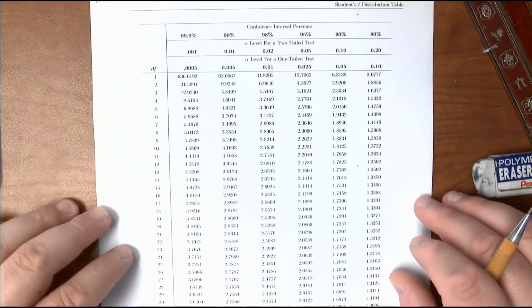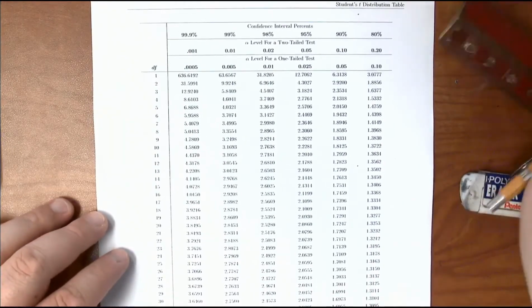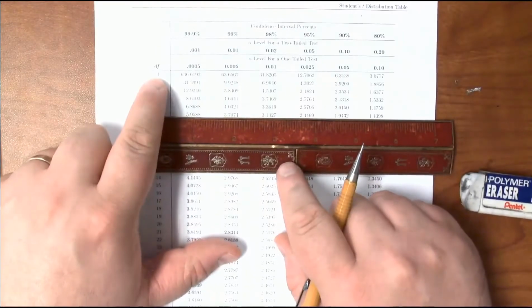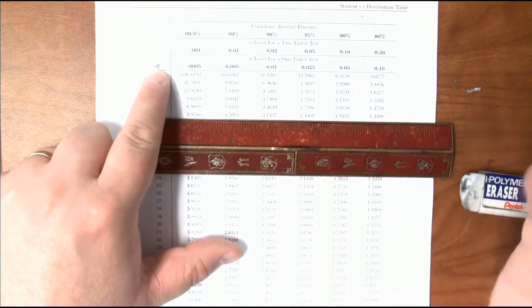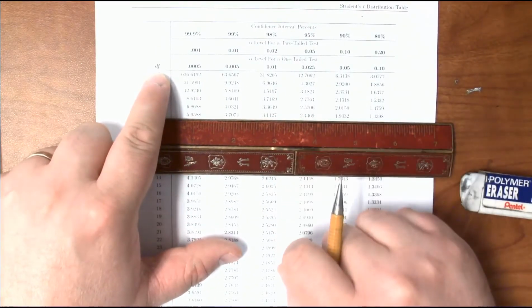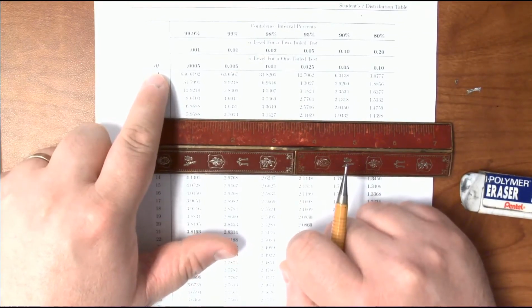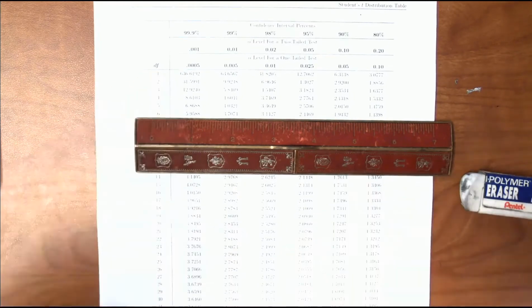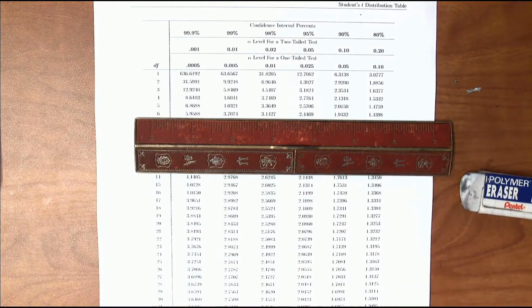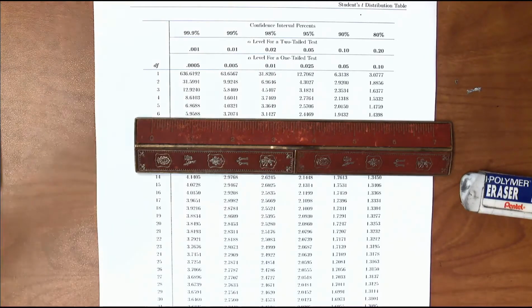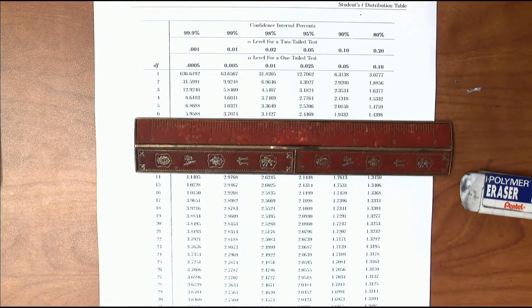First of all, notice that there is this column over here labeled degrees of freedom. Well, it's labeled DF. DF stands for degrees of freedom. Basically, degrees of freedom is calculated for us in this class as sample size minus 1. Now, if you go to a next stats class, you may see that degrees of freedom is calculated in different ways, in different situations.